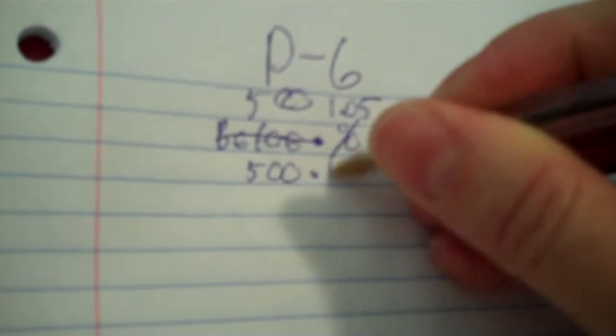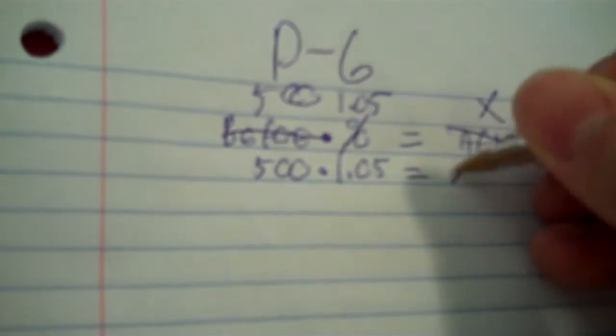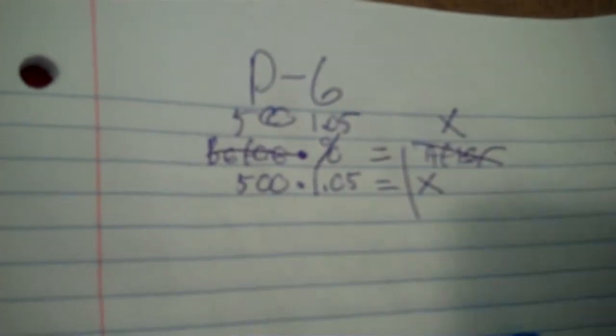Now the amount before would be the 500. So what you're going to then write is 500 times 1.05 equals X. Now the X is by itself, so I just do the times operation on the other side. So 500 times 1.05 is 525. So 525 equals X. That's how many you have after. Starts at 500, then it increases, it ends up at 525.